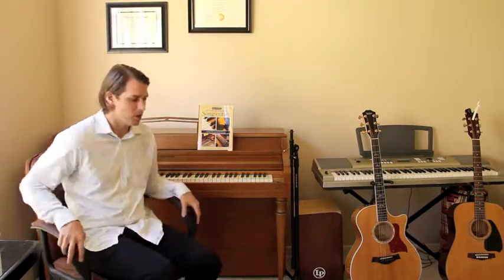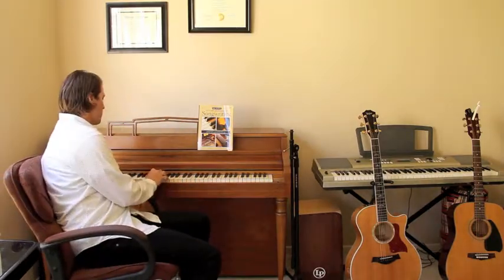Another thing I want to talk about briefly in this introductory lesson is the idea of melody and how we generate that. For me, it's the majority of the time improvisatory. So what does that mean? So that means I just begin to sit around and play.